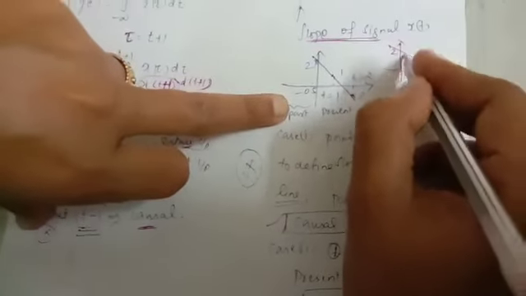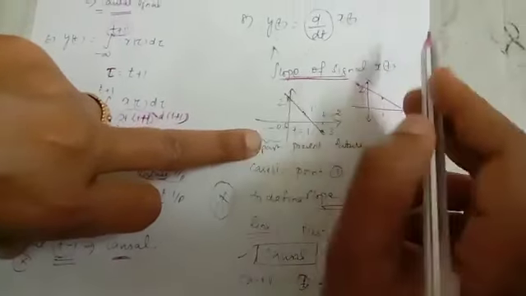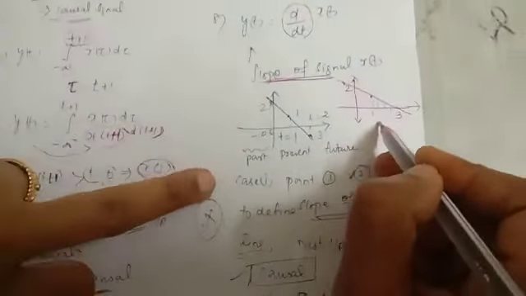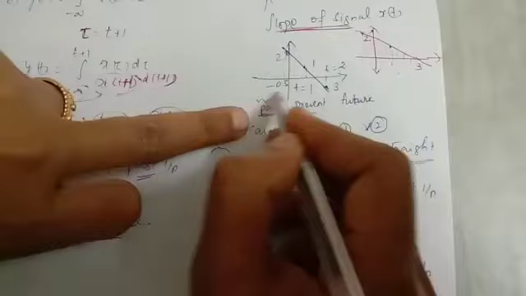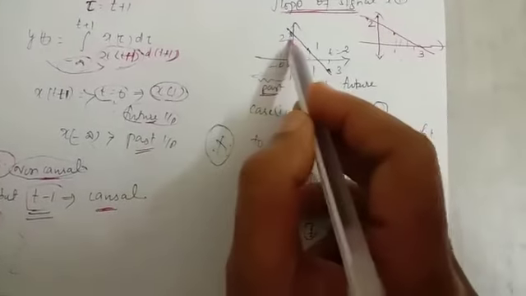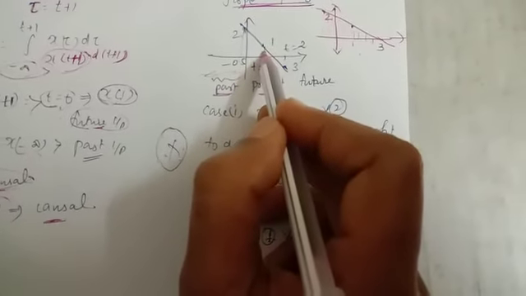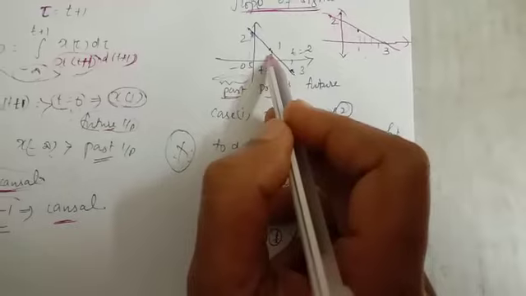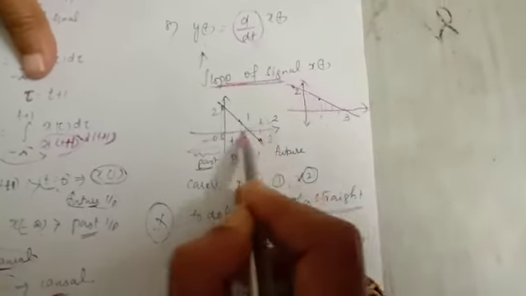We take 2 points at one step. For example, if you take the first 2 points, then this is your past input and this will be your future input.